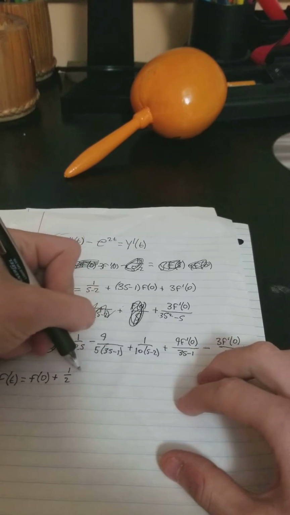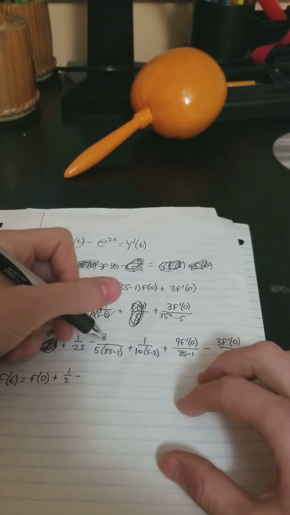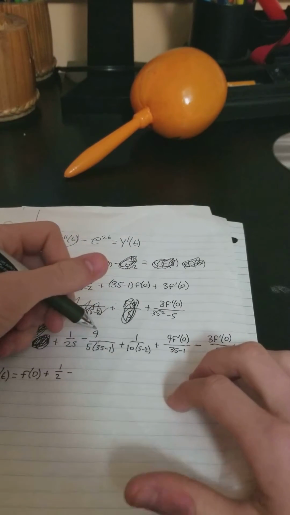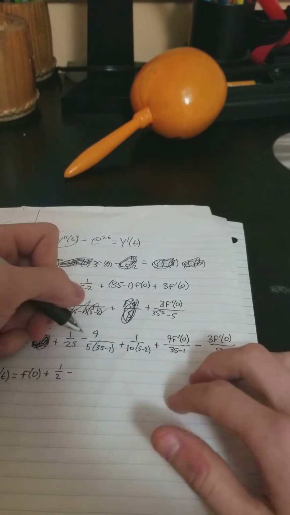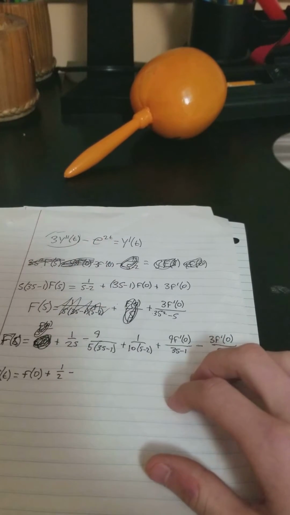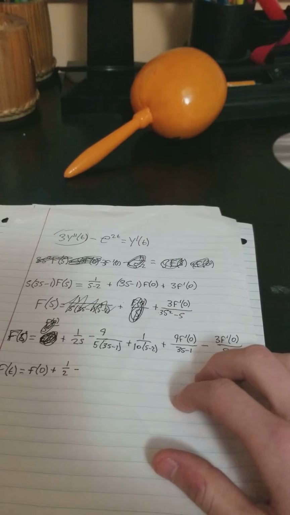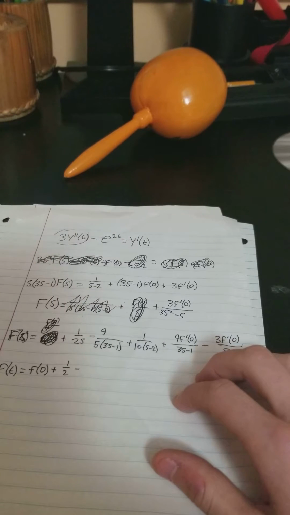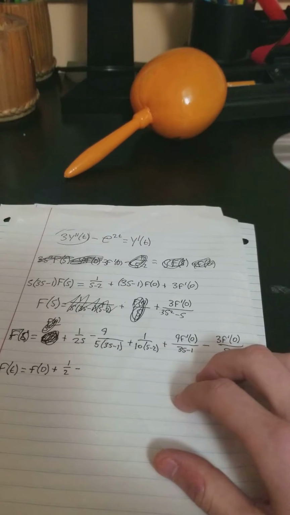And then minus, and then let's see here. Let me think about that. Let me check on my computer to make sure it's right.